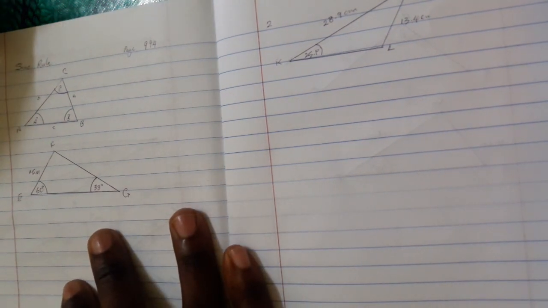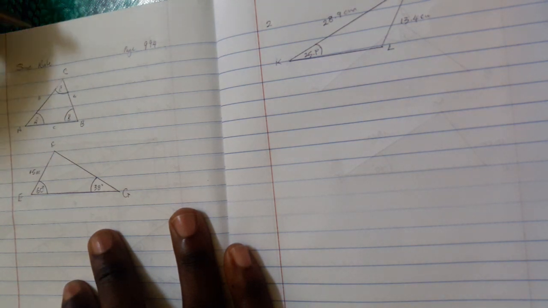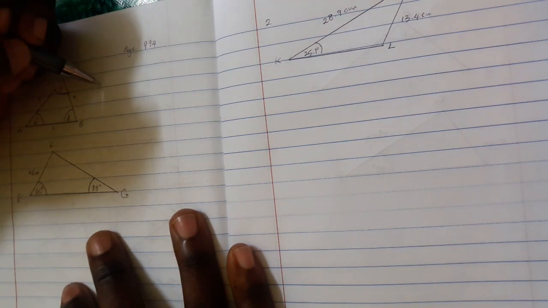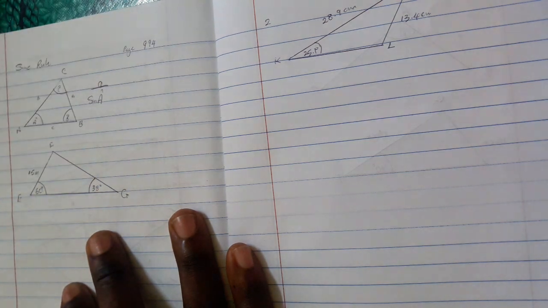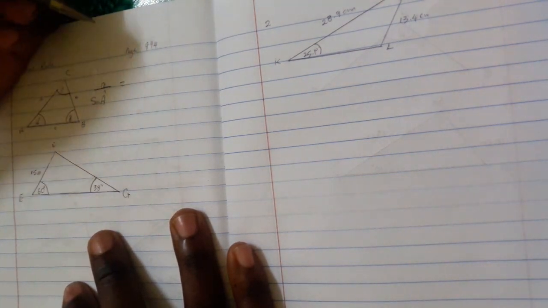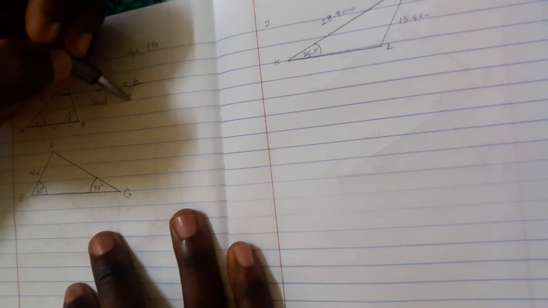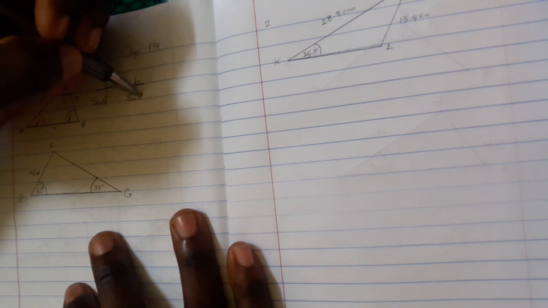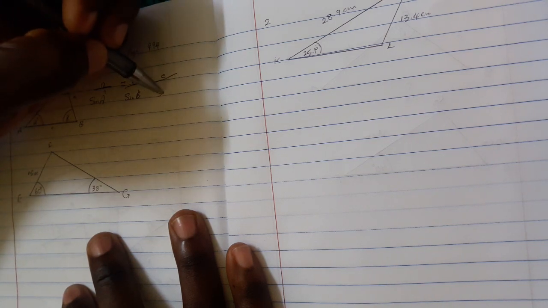The sine rule deals with the angle and the side opposite the angle. So I have angle A here, and then I have the length BC, which is opposite A. So the rule is: length a over sine of angle A is equal to length b over sine of angle B, equal to length c over sine of angle C.